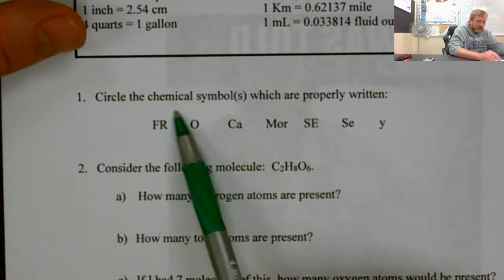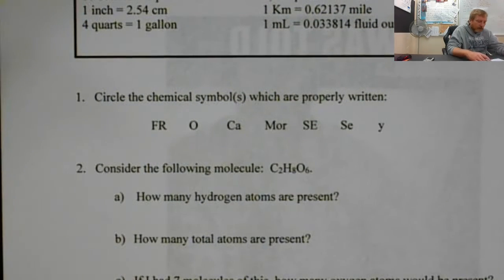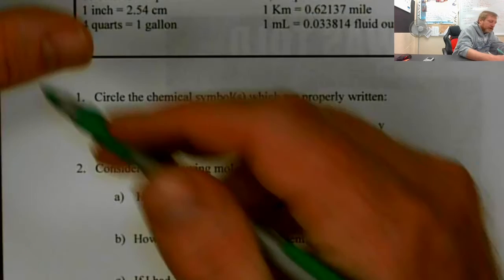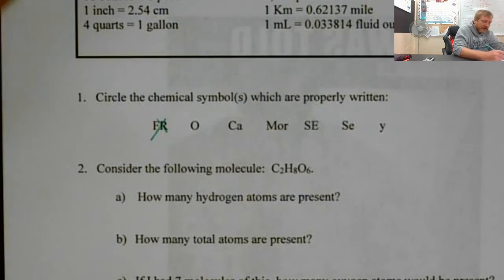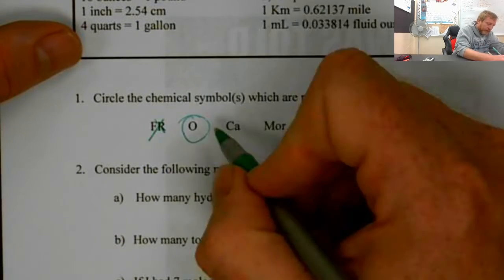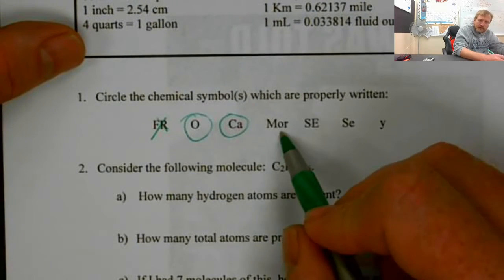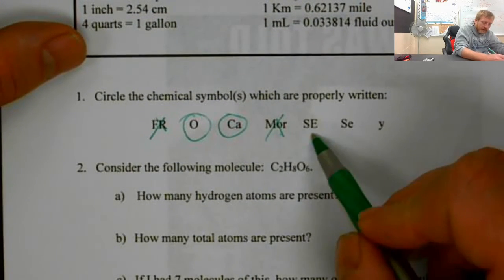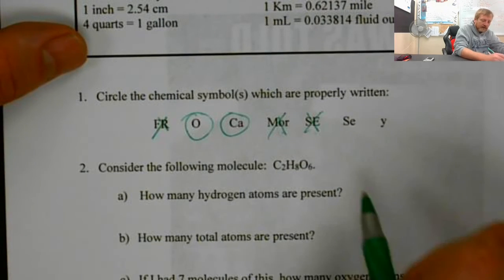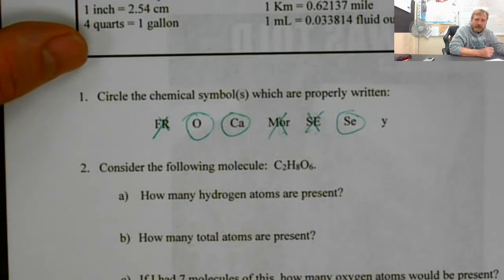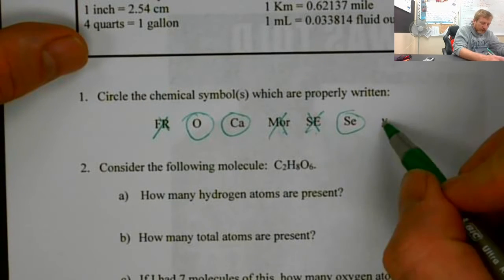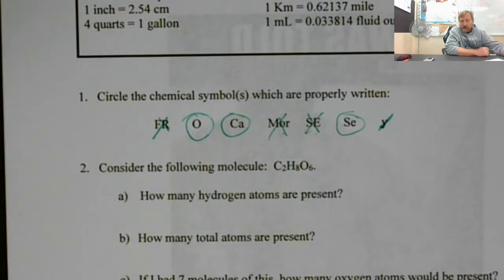Okay, circle the chemical symbols which are properly written. For a chemical symbol, we know two things. One, it has to be either one or two letters, and two, if it is two letters, the second one must be lowercase. So that would exclude this one because the second letter isn't lowercase. That's a valid symbol, as is that. This one has three letters, so it is not valid. This one needs a lowercase second letter, so it is not valid. That one is valid, and here any one-letter symbol should be capitalized, so that one is not valid either.